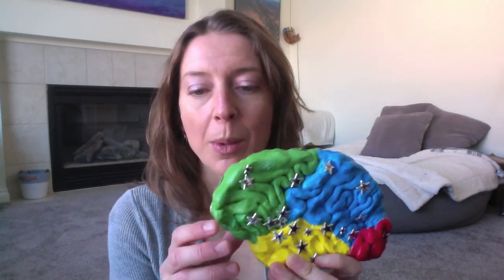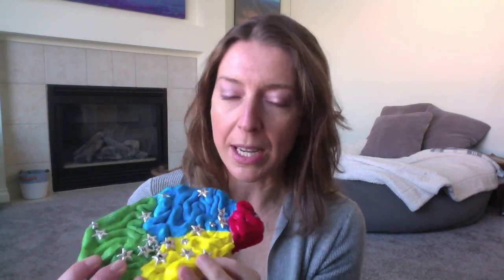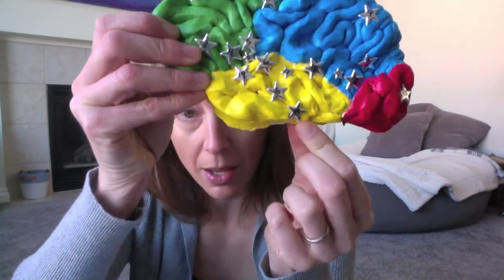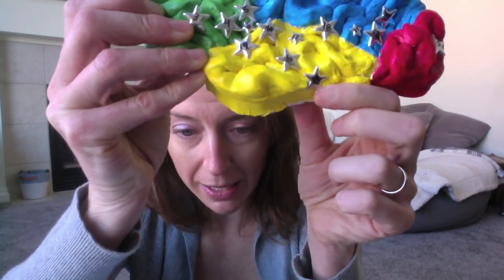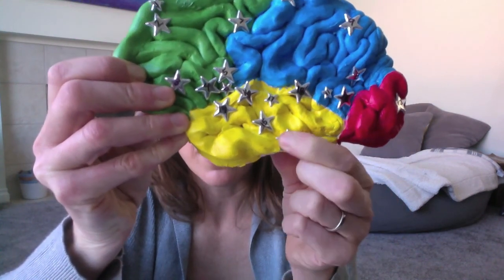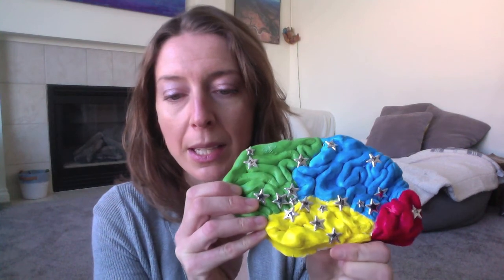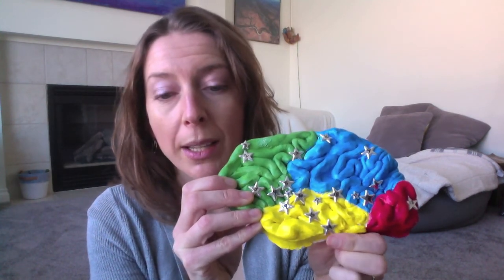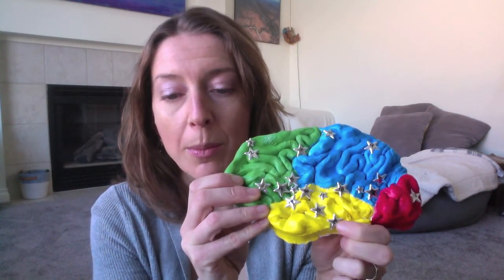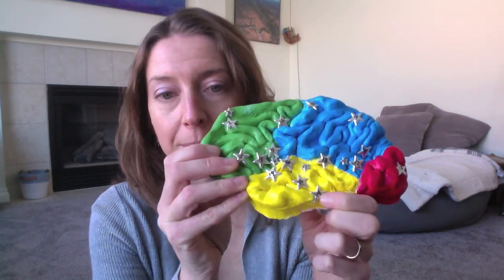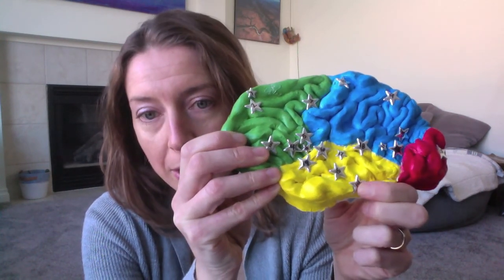The inferior temporal gyrus is number 14, way down here at the bottom. You can see that 14 is there. Issues with language and semantic memory processing, visual perception, and multimodal sensory integration. That's what you'd have issues with there.